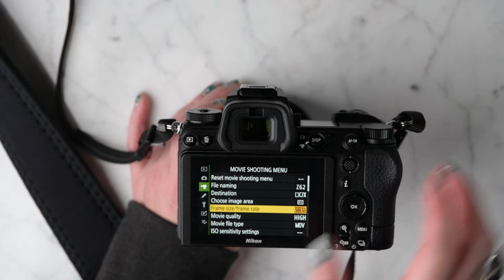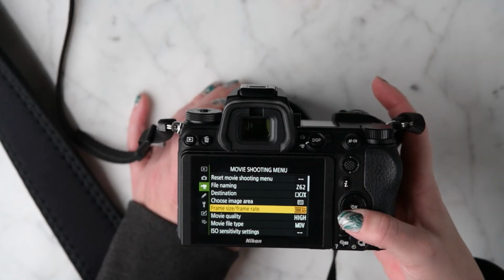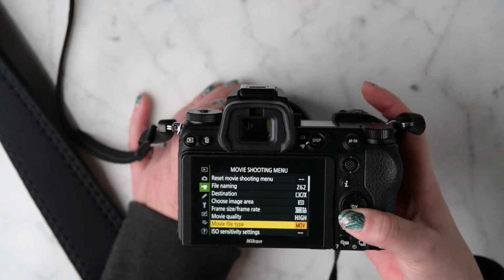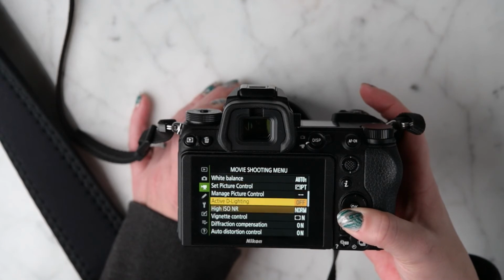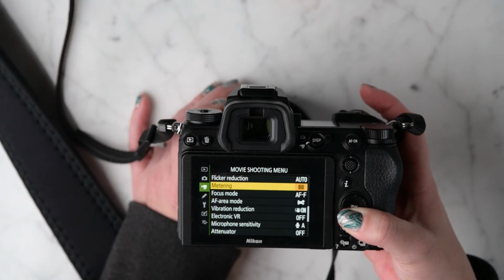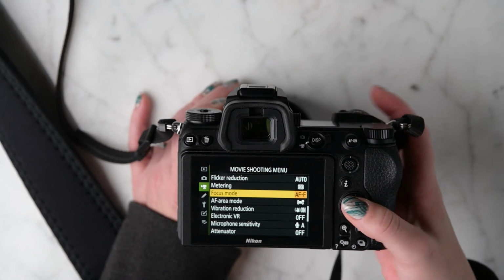So now we'll go into focus zone. So we're going to stay in the video camera, and we are going to scroll down to focus mode.